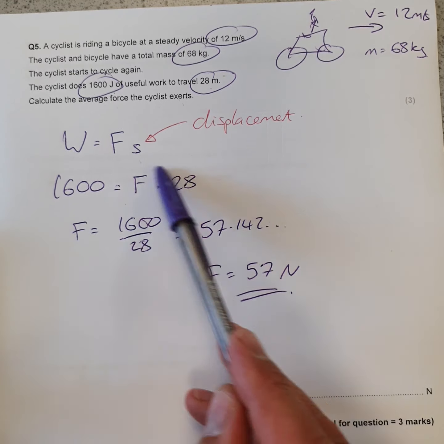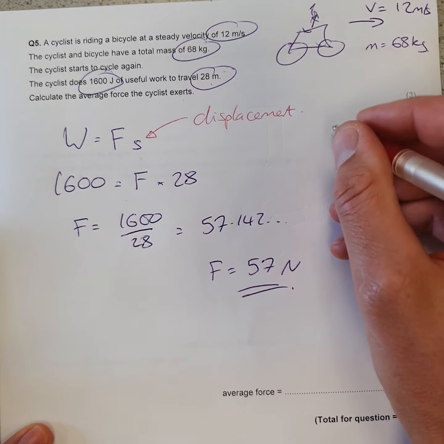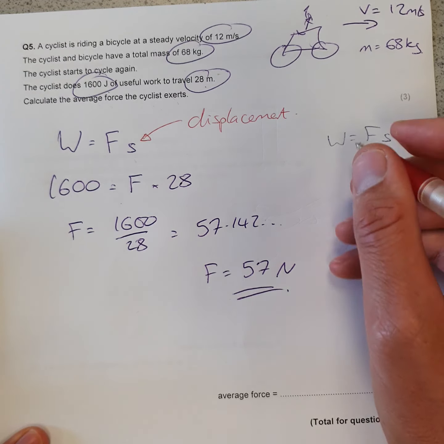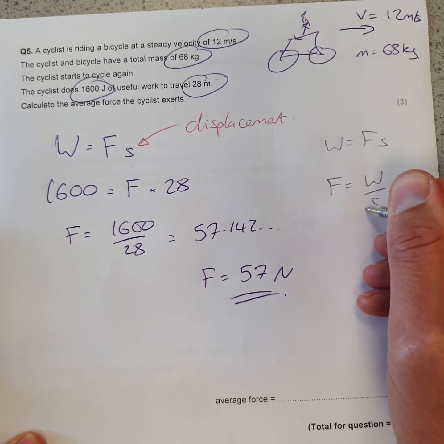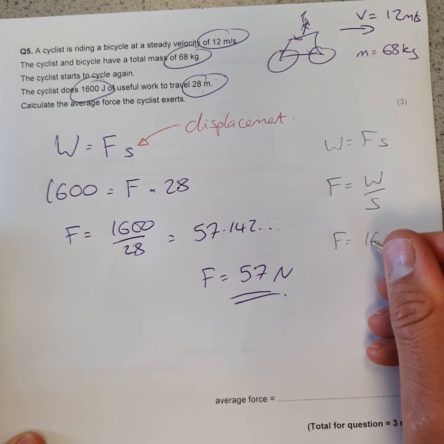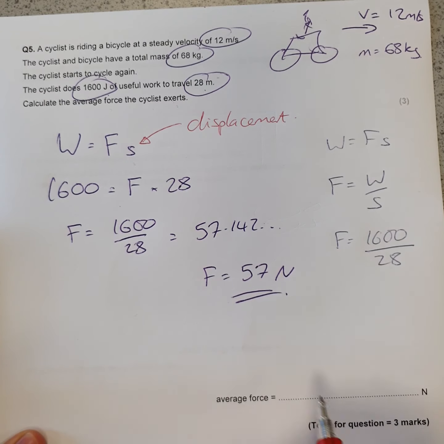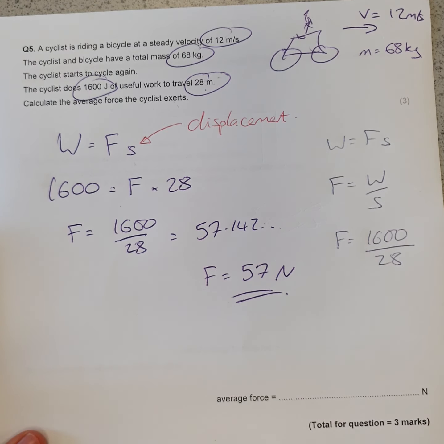You could have made a slightly different approach here, folks. You could have gone, let's change back to black, W equals Fs. And you could have rearranged it first. So look, we're after the force, so that would be that. The force is the work done, 1,600, all over the displacement, 28. You'll notice here we have the same calculation, just depends on when you do it.